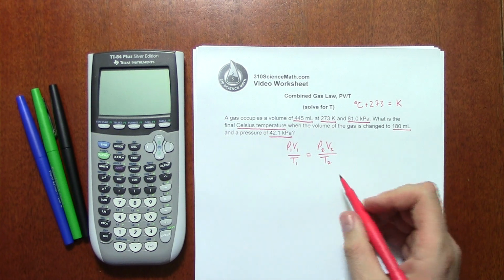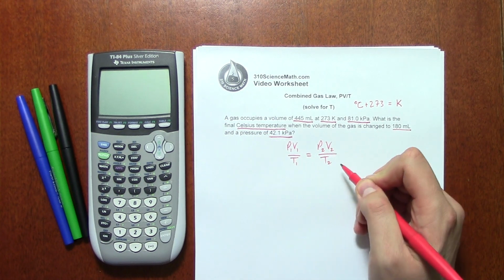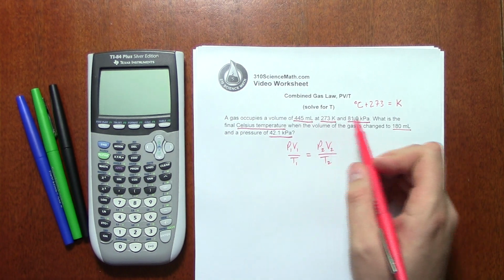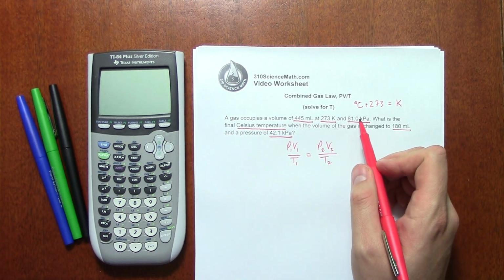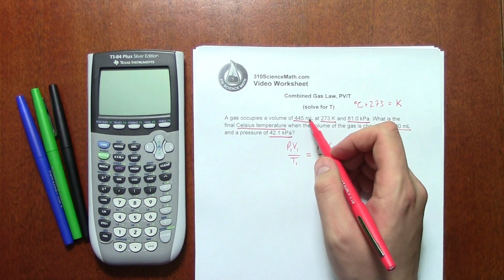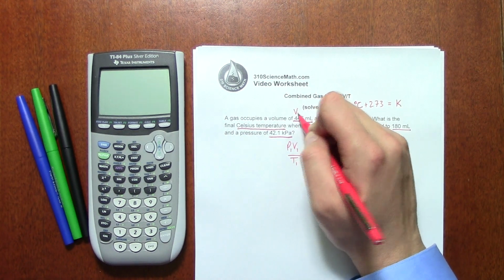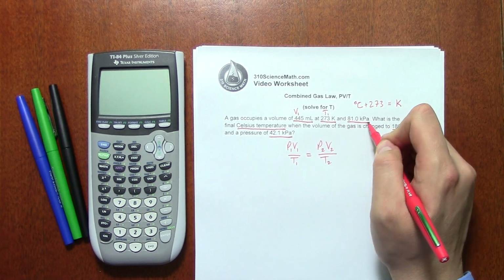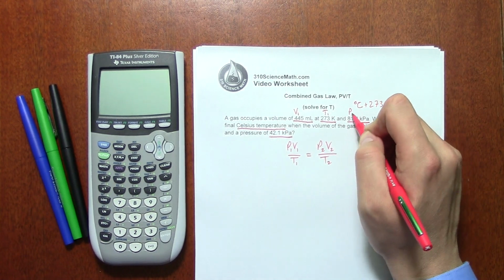So you have to make a distinction between initial conditions and final conditions. So to start off, these 3 numbers up here indicate the initial conditions. Milliliters indicates the volume. Kelvin indicates the temperature, and kilopascals indicates the pressure.